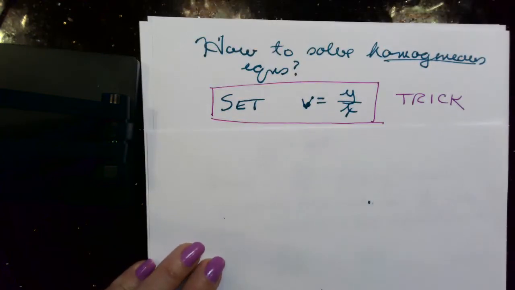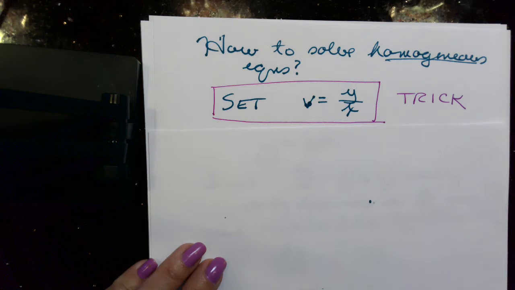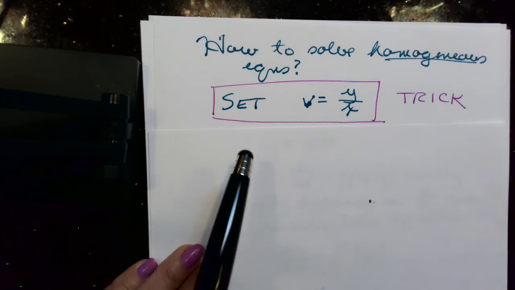Okay, so how do you solve homogeneous equations? Remember, most everything we do in this first couple of chapters is learning how to use the right tricks. So what we want to do is get a big bag of tricks, and we've already learned a few, and here's another one.